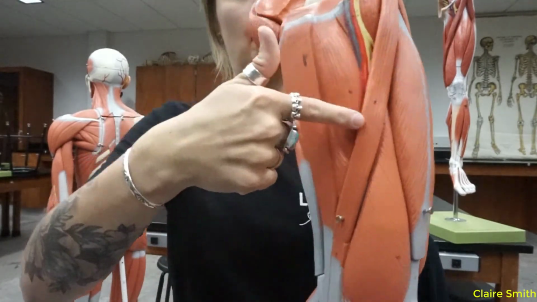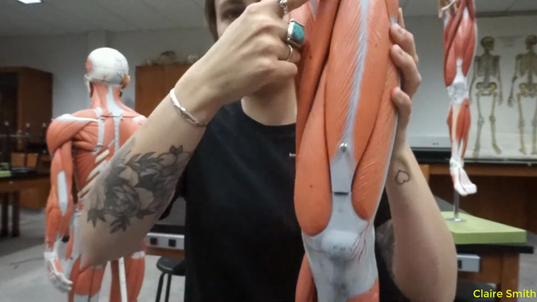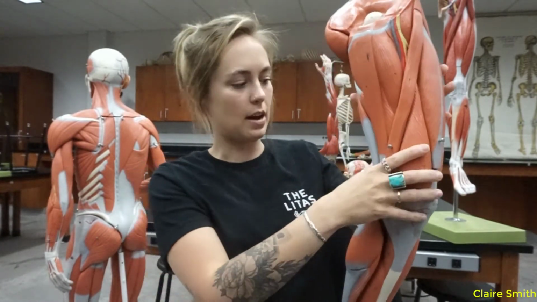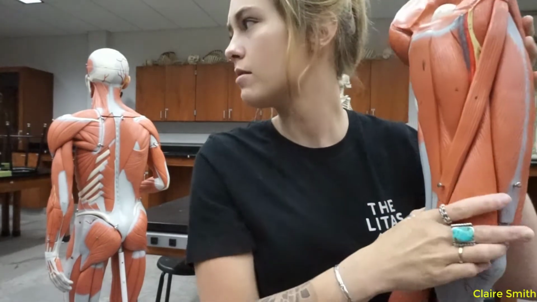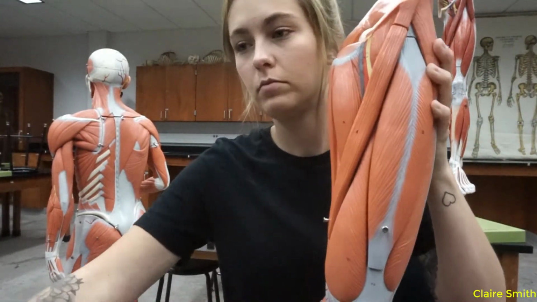So you can see him wrapping around front to back. This is your sartorius, that long string bean. And that guy is the longest muscle in your body and another one of my favorites. I like the leg muscles a lot, but okay, so sartorius, that guy there.